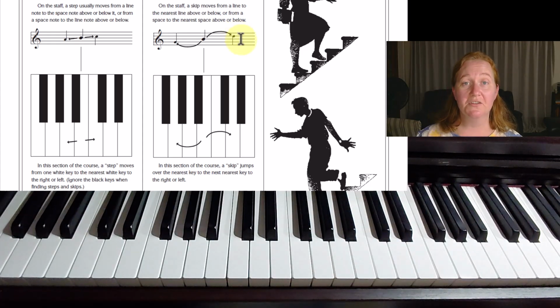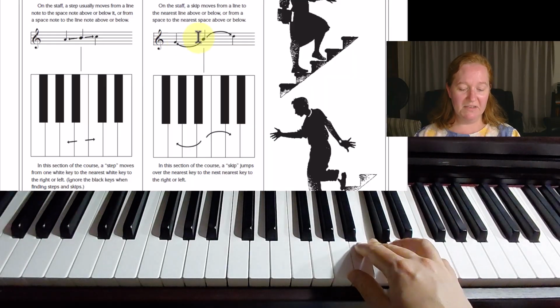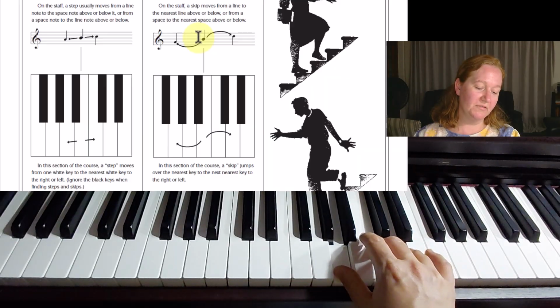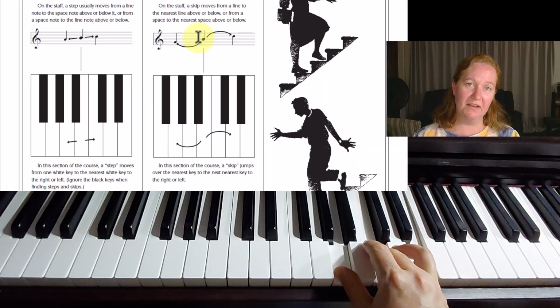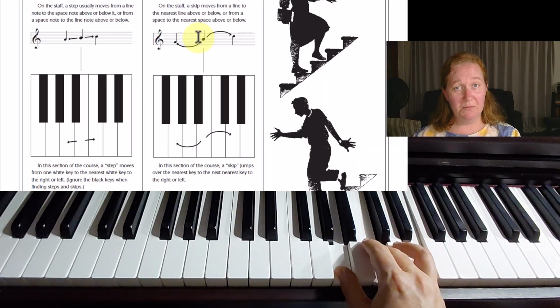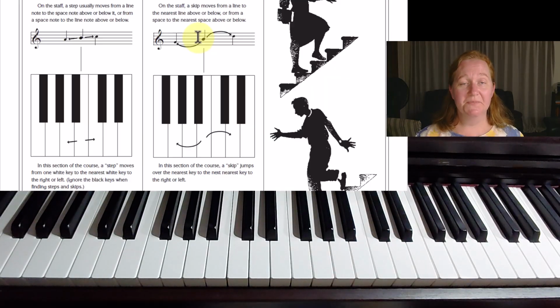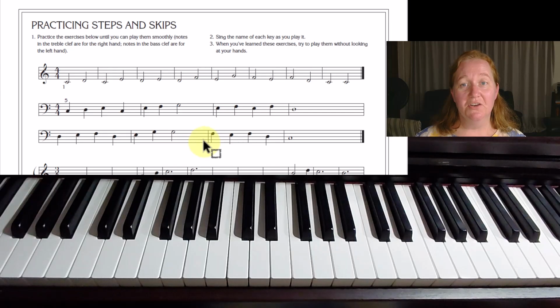And if you were going to do this on space notes, it would be the same. If we start on a C, we can skip the B and go down to an A, or we can go up, we skip the D and we go up to an E. So that works for the lines and for the spaces. We skip a note in between, then it's a skip, or a step where we just go from one to the next note.